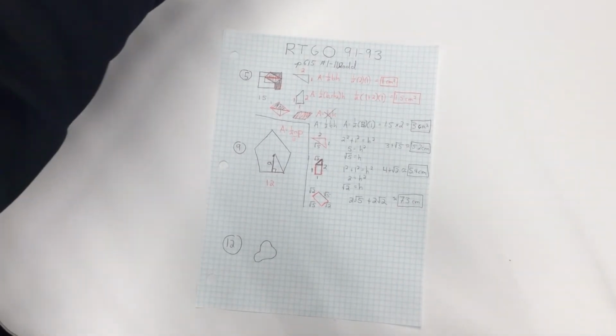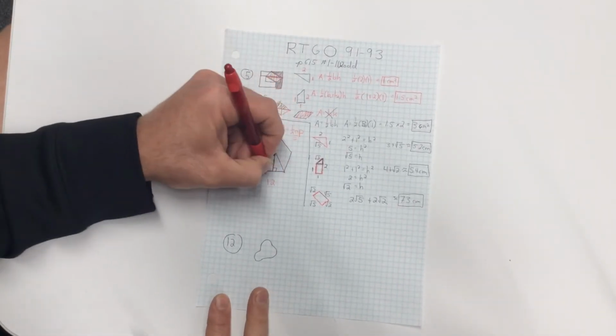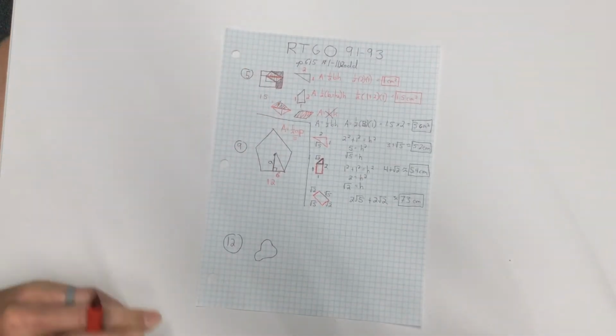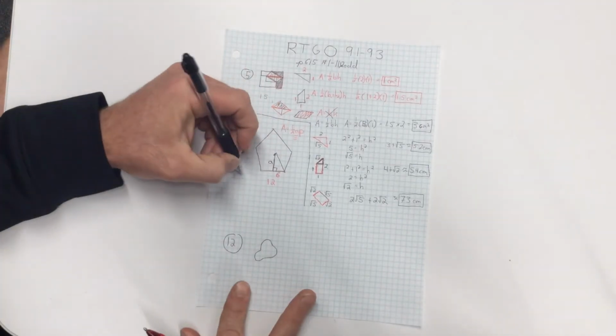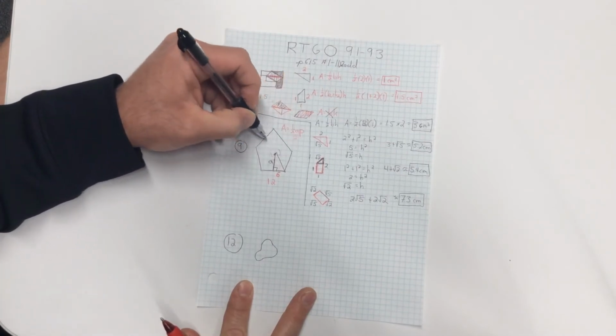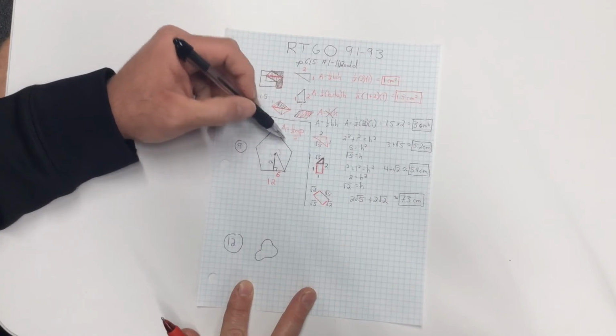This side length is always half the entire side, so I'm just going to call that 6. And this angle: we've got a full circle here, and in a pentagon we have 5 pieces.